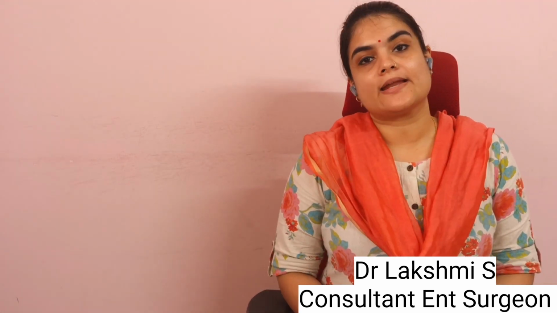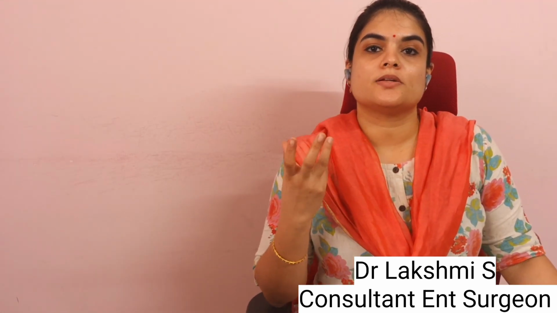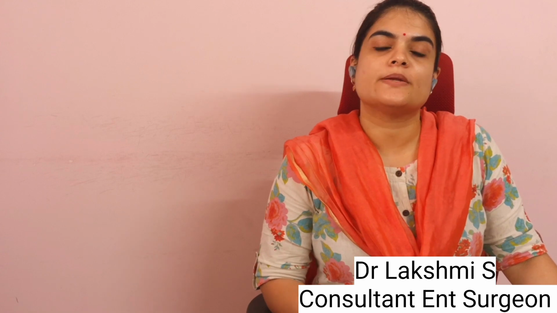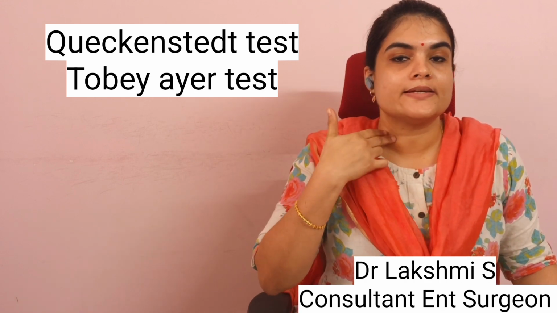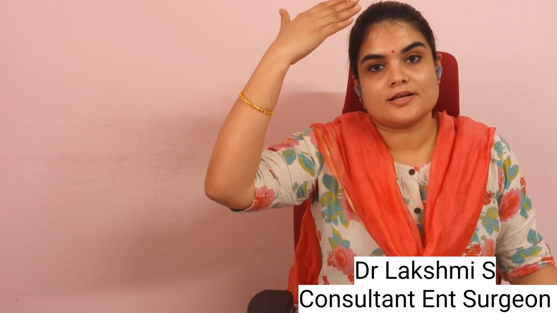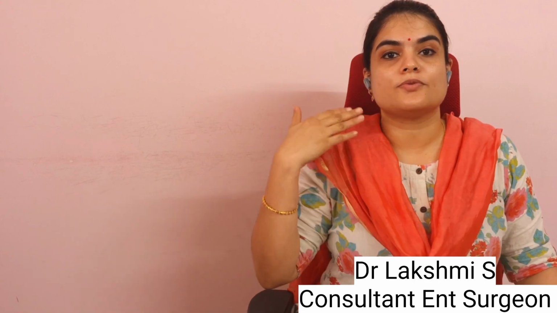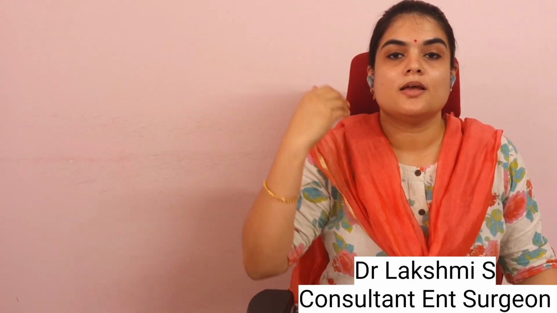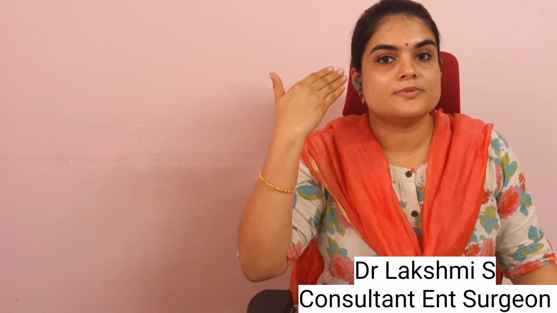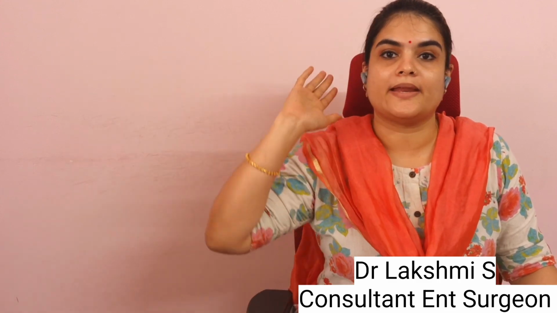There are 2 tests that can be done to test for thrombosis in the sigmoid sinus. We do not usually do these tests because we have imaging. What is the Queckenstedt test or Tobey-Ayer test? If you compress the internal jugular vein, the pressure is transmitted into the CSF. So we have to see if the pressure is transmitted from the internal jugular vein to the CSF, because the pathway runs through the internal jugular vein, jugular bulb, sigmoid sinus, transverse sinus, and brain. So we have to see if the pathway is blocked.